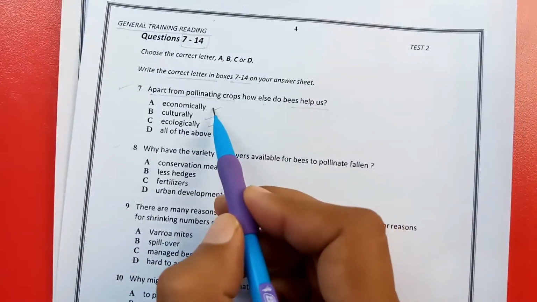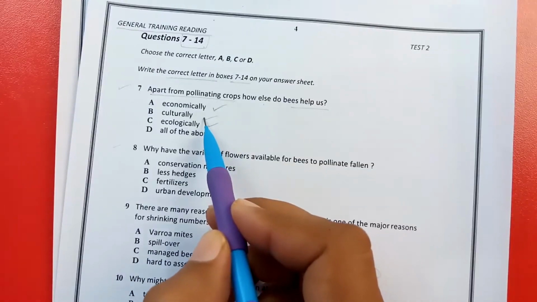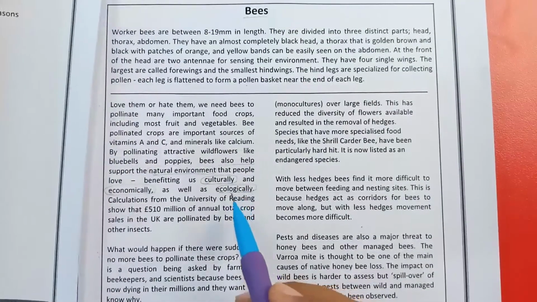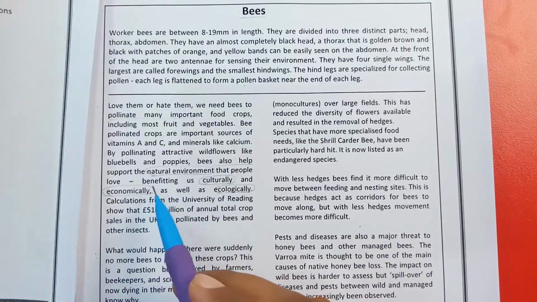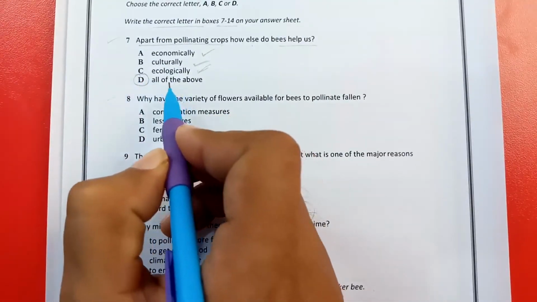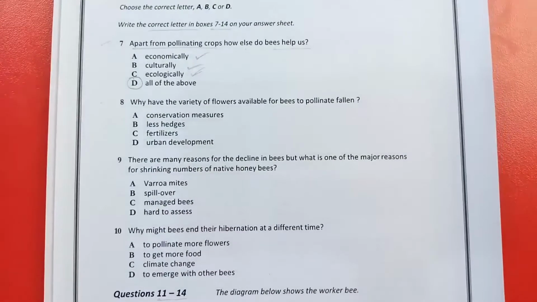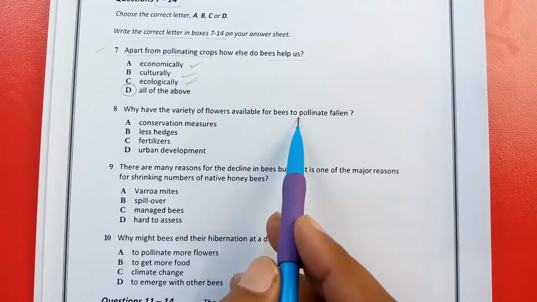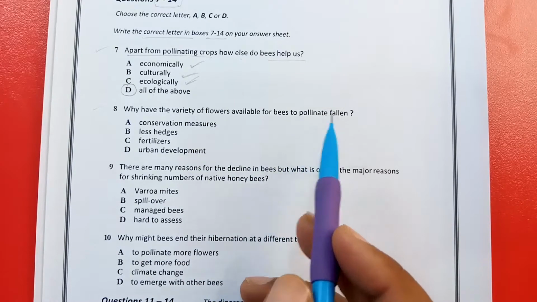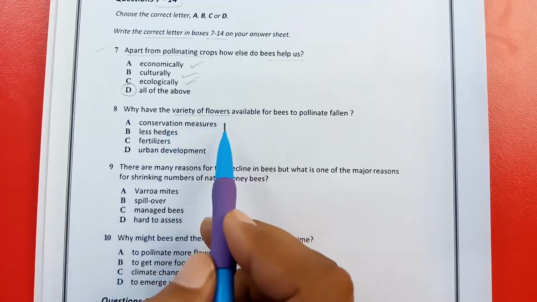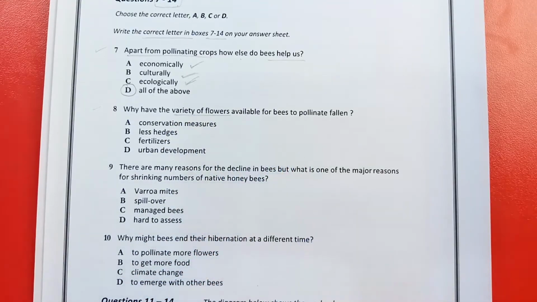And in the question it is economically, ecologically, and culturally. So the right answer is all of the above. This is helping us. Then, why has the variety of flowers available for bees to pollinate fallen?